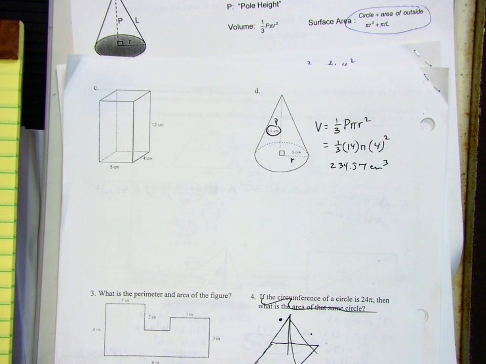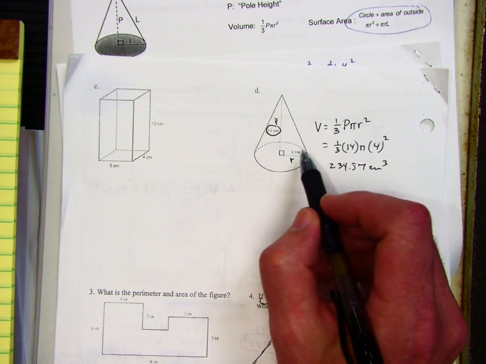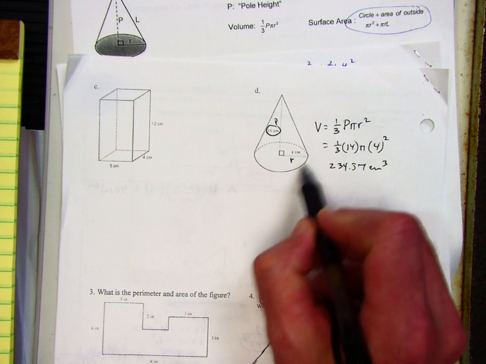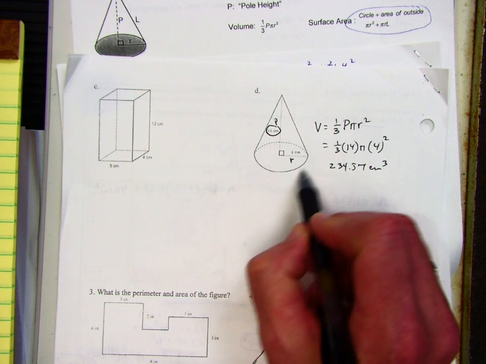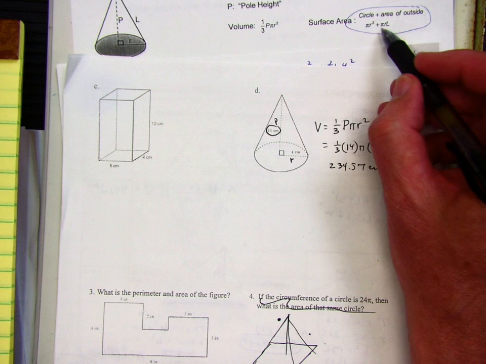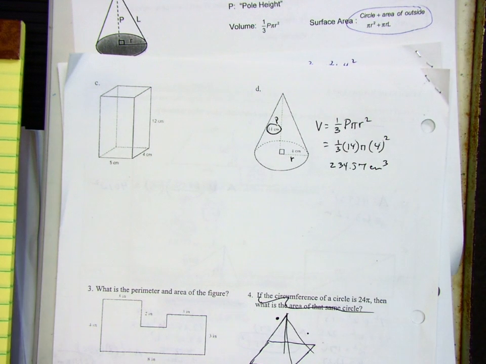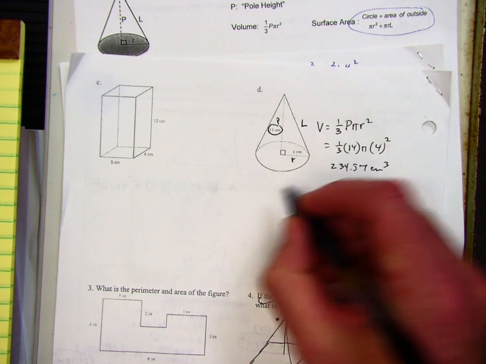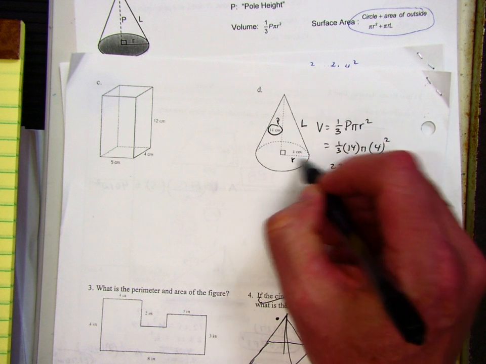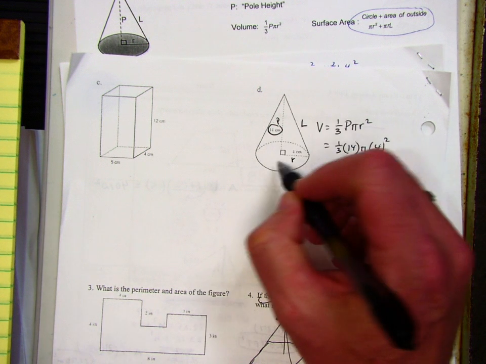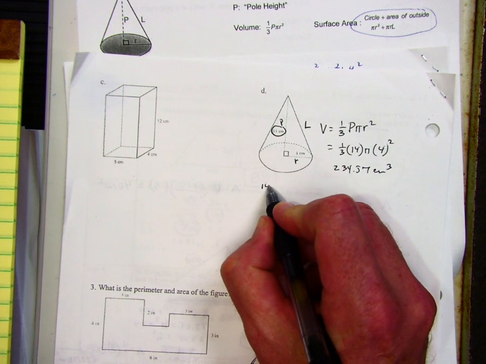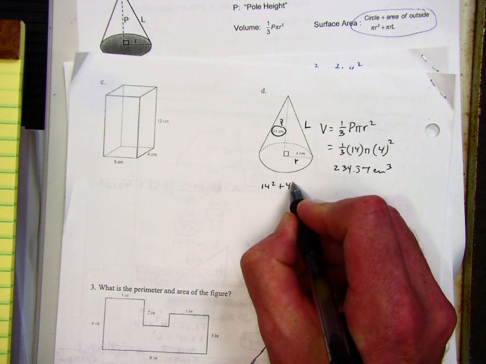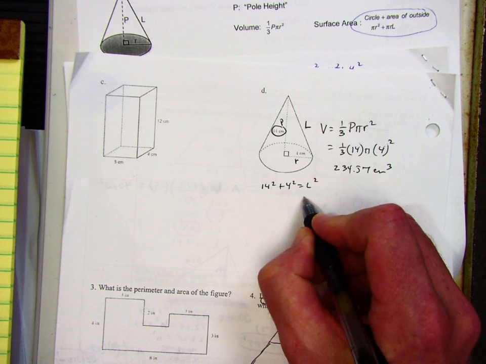All right, my surface area is going to be the area of the bottom, which is a circle, plus pi r L. But we have not computed L yet. L, if you remember, is our lateral height. How am I going to do that? I have to use the Pythagorean theorem. So 14 squared plus 4 squared is equal to L squared.